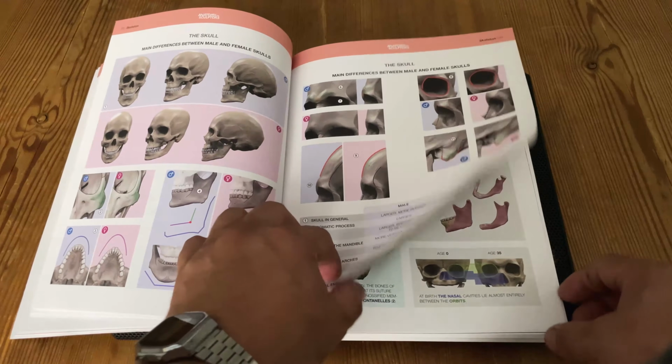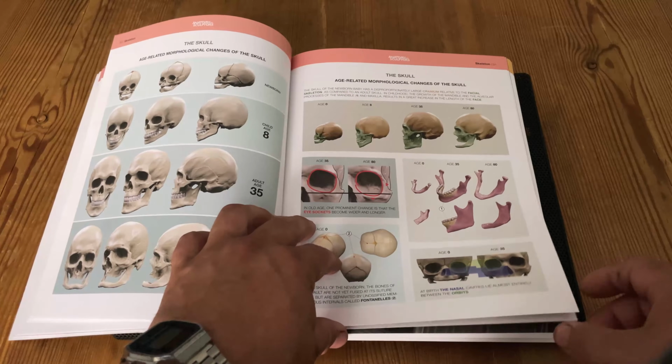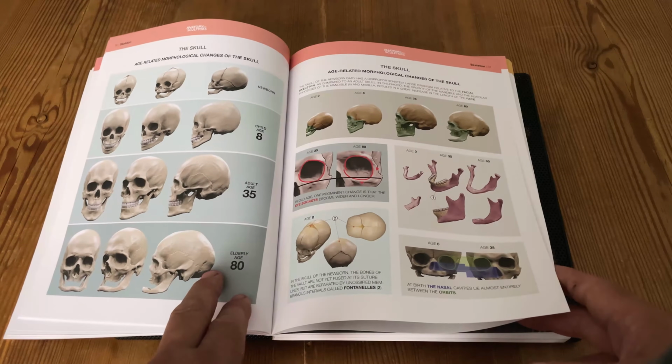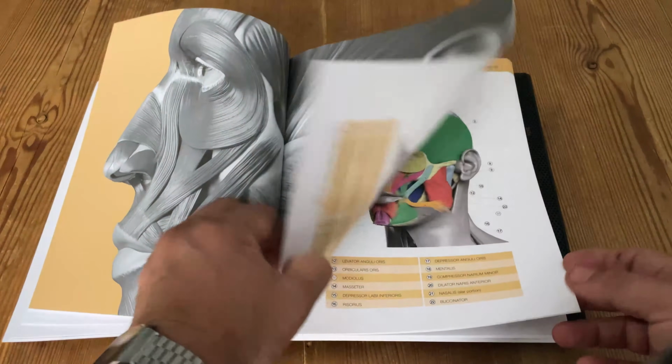And then, of course, all the differences between the female and male skull, very much in detail. Also across ages, starting from the newborn, ending with the elderly. So how it changes. And then it goes to the muscles.